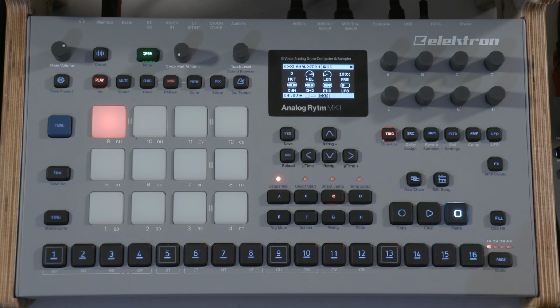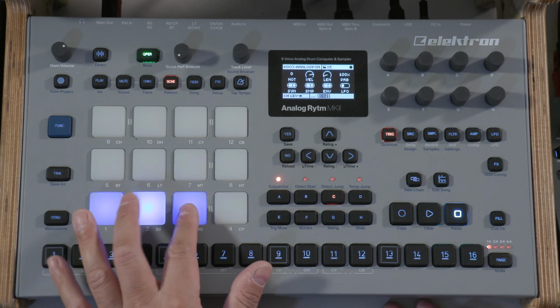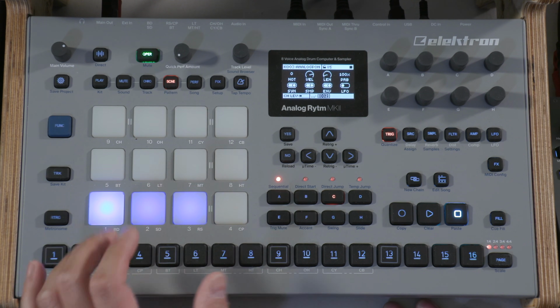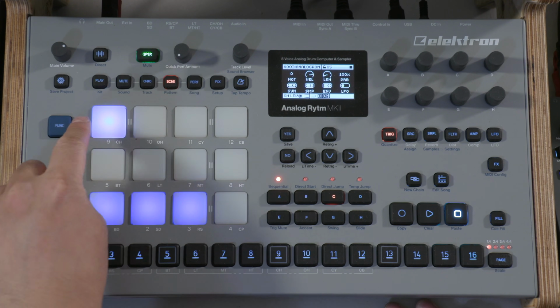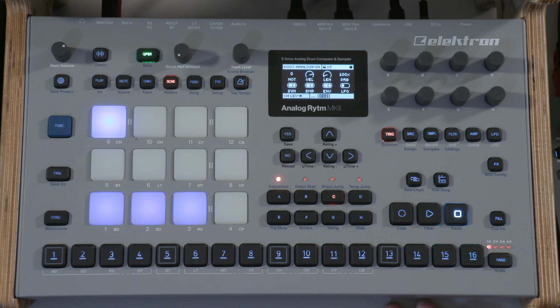So now we have a basic beat here. What I want to do is add a scene that changes the beat using a filter, changes the sound of it. I'm pretty sure I already have some scenes down here, so I'm not going to mess with those. I'm going to just go up here to scene 9. So you select it that way.